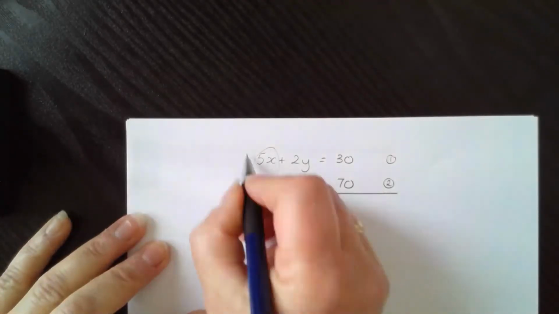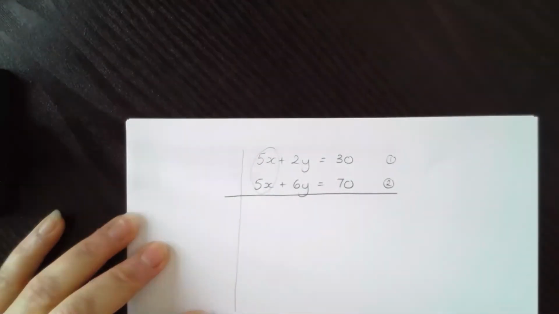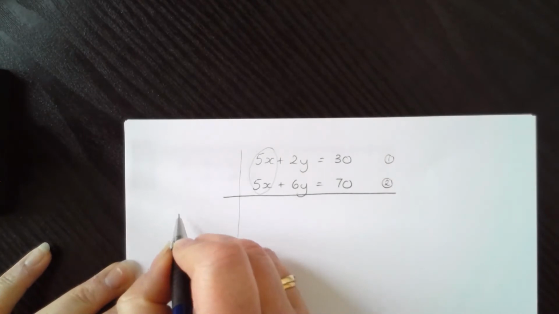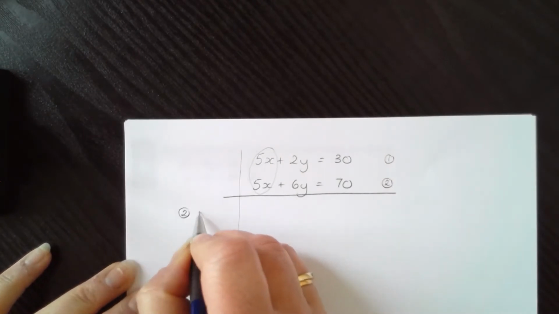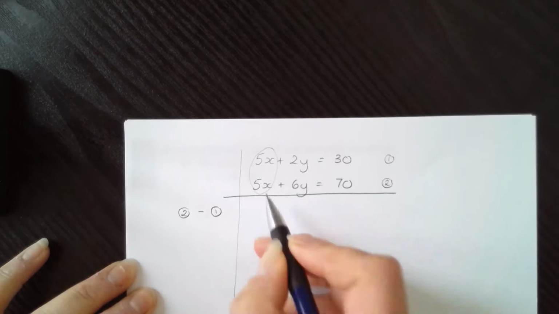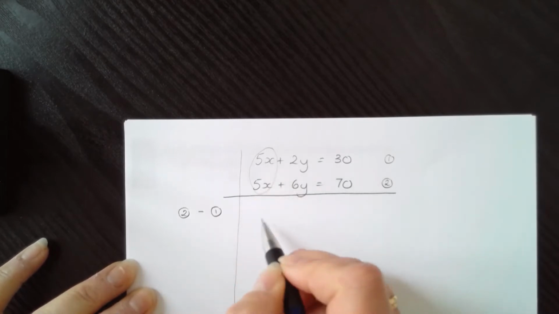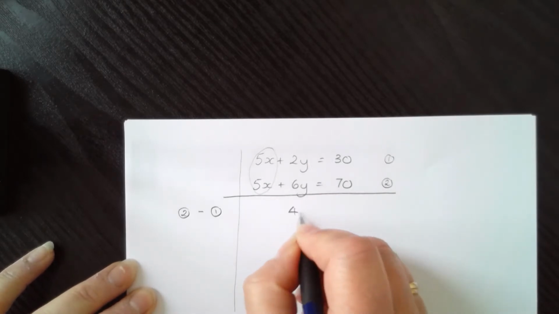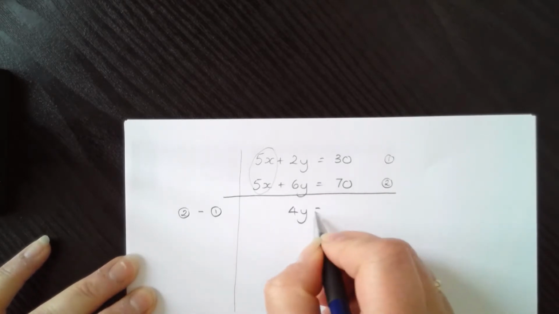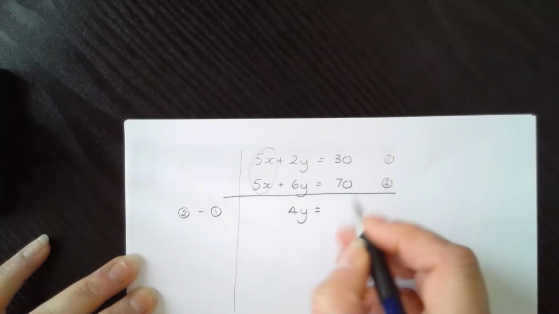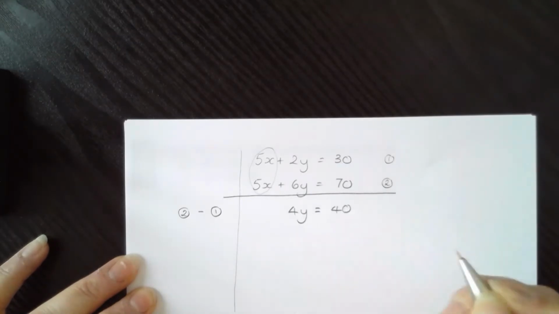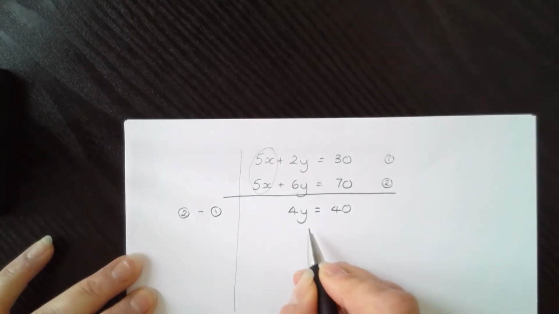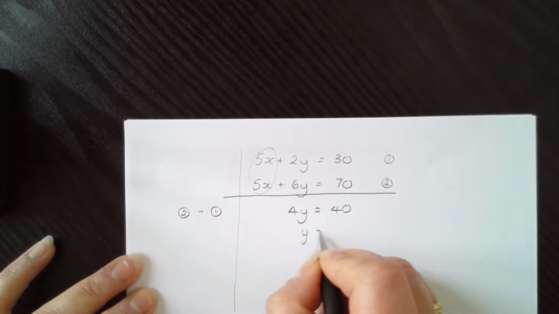So, always write down what it is you're doing. So I'm doing equation 2, take away equation 1. 5x take away 5x, nothing. 6y take away 2y is 4y, equals 70 take away 30 is 40. And now I've got a very simple equation that I can solve. y will be equal to 10.